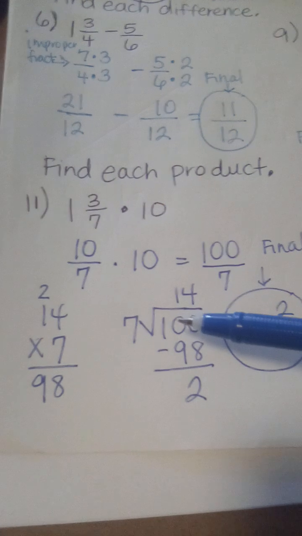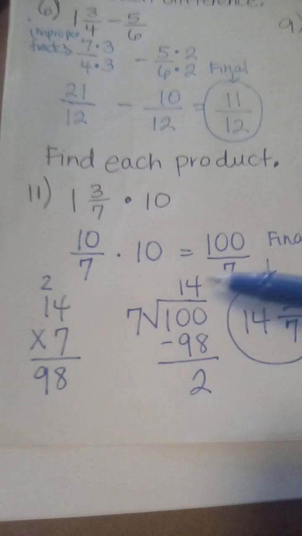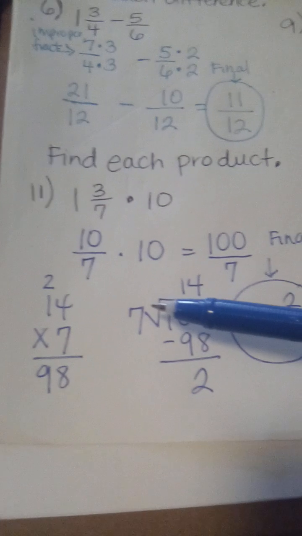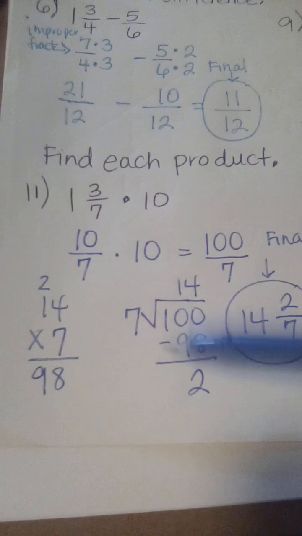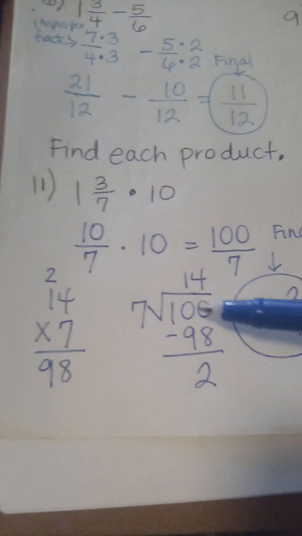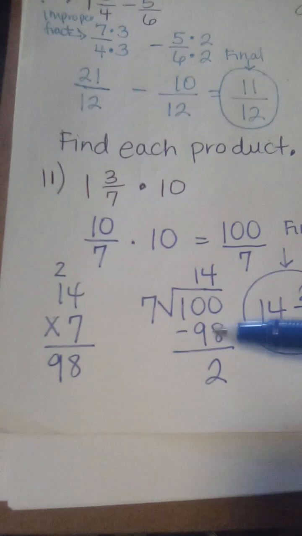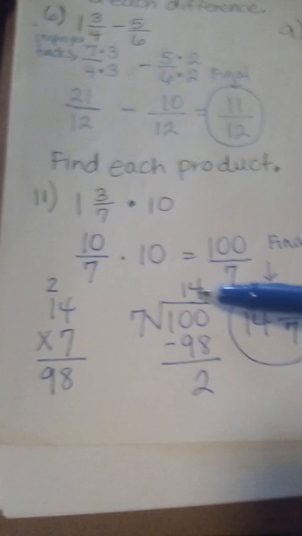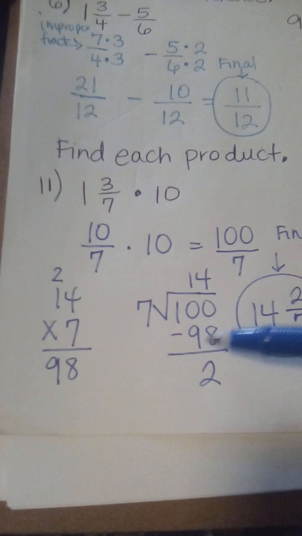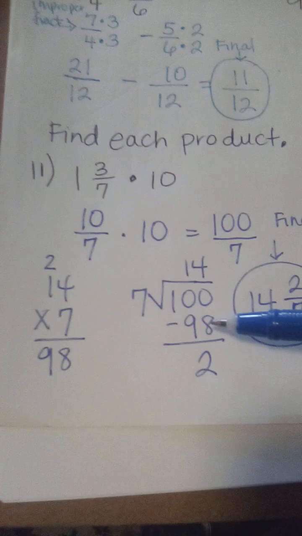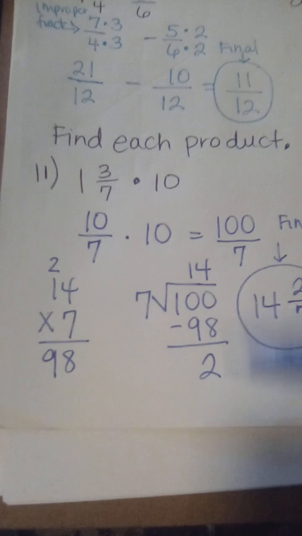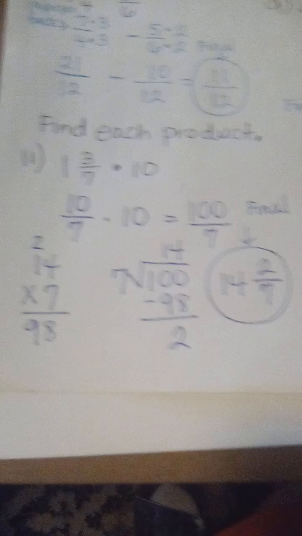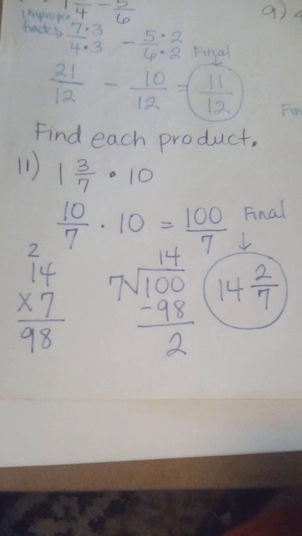So we would divide. What goes inside the box is 100. What goes outside the box is 7. And you find out which number multiplies to get closer or equal to the number, which is 14 times 7 is 98. 100 minus 98 gives us 2. 14 is the whole number, the 2 is the numerator, and the 7 is the denominator. So there is the first part of multiplying products.